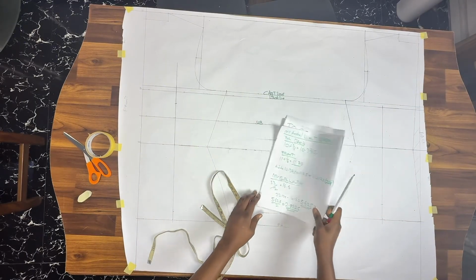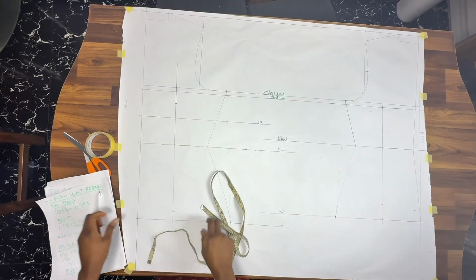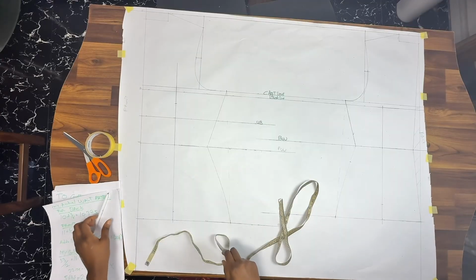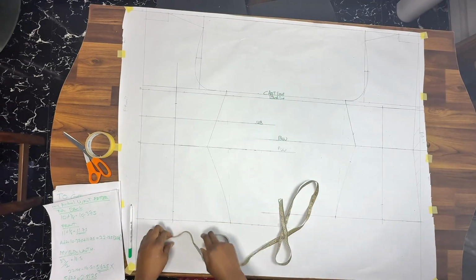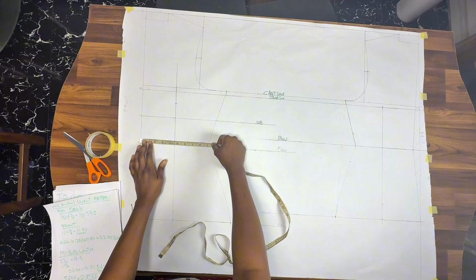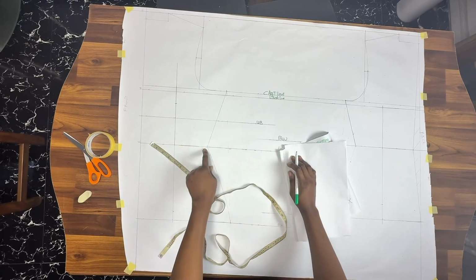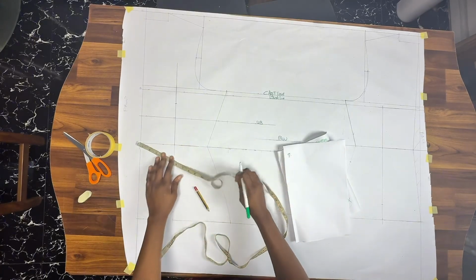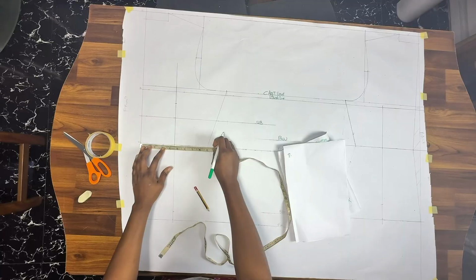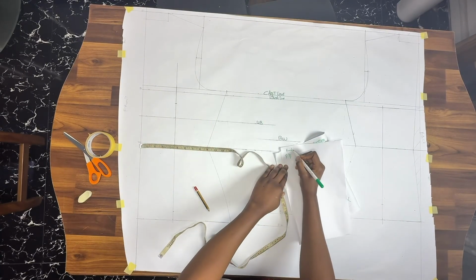So what I want to do now is to create my dart measurements. For my dart measurements, I will now measure again what I have. I'm having 8 points, what I'm having here is close to 9 over 8.